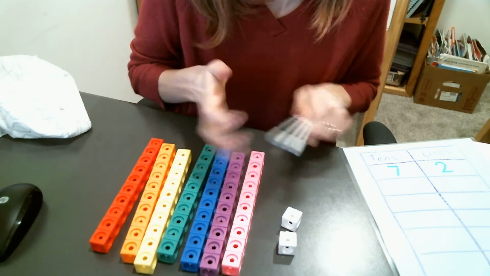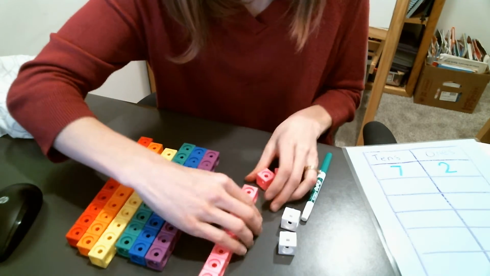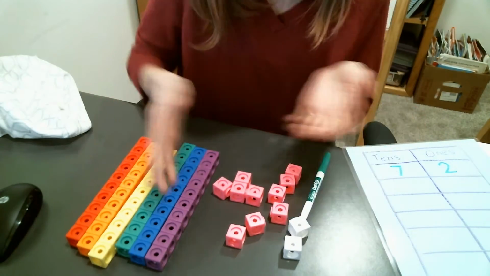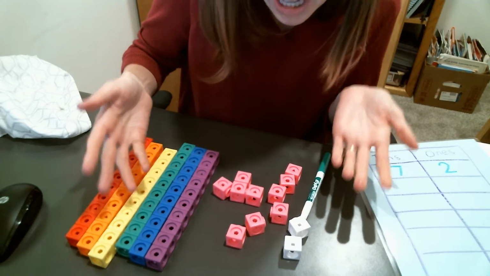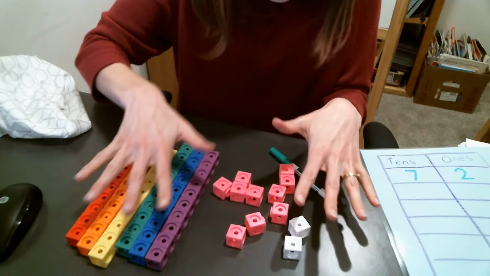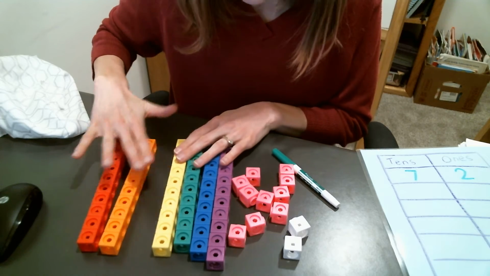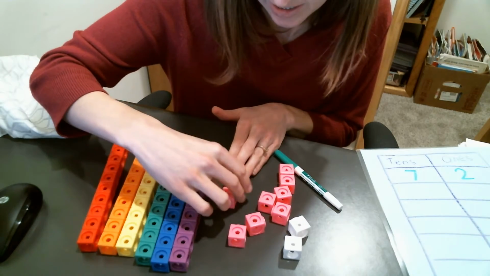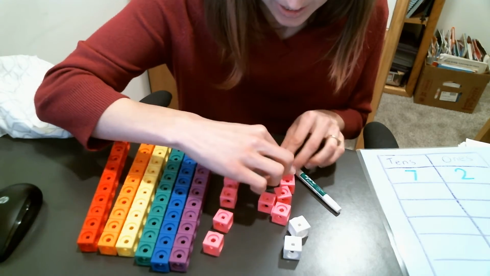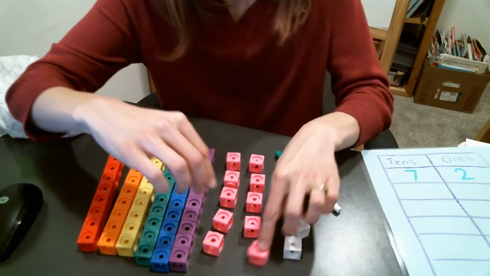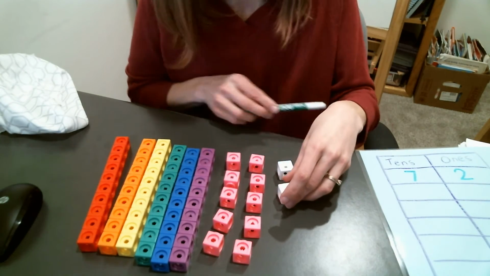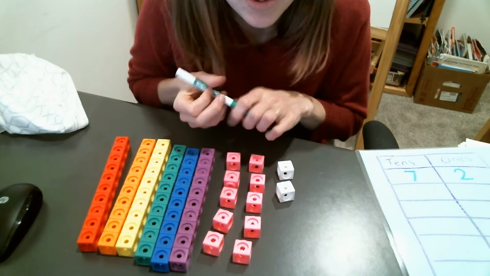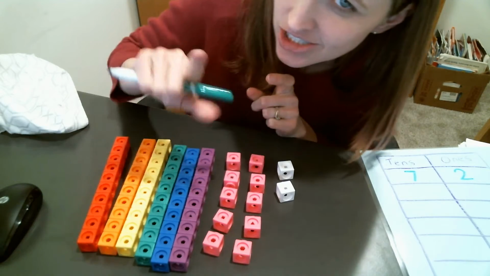I have a question. What if I took the pink and I just broke it up? Did I change the number of cubes sitting here? No, I didn't. There are still 72 cubes right here. See? 10, 20, 30, 40, 50, 60, 61, 62, 63, 64, 65, 66, 67, 68, 69, 70, 71, 72. This is still 72 cubes. The number didn't change. It's still 72.